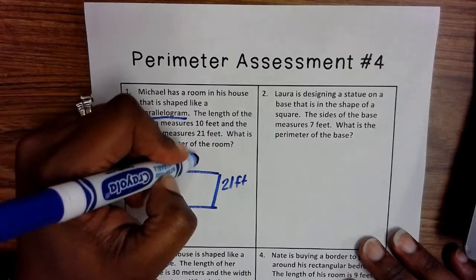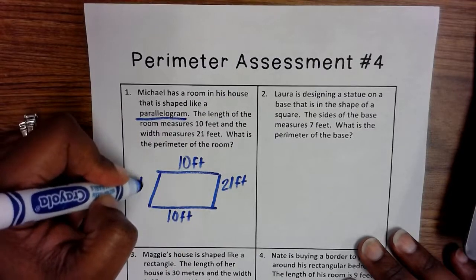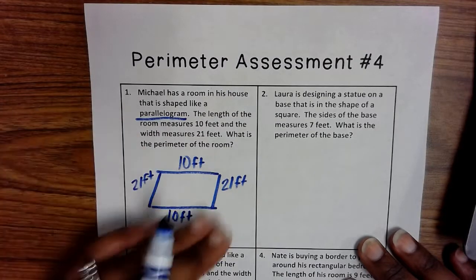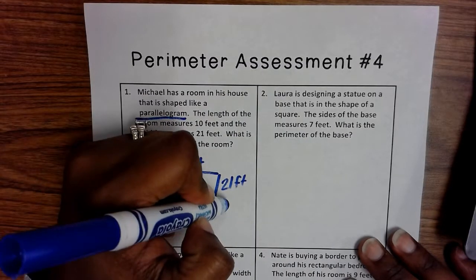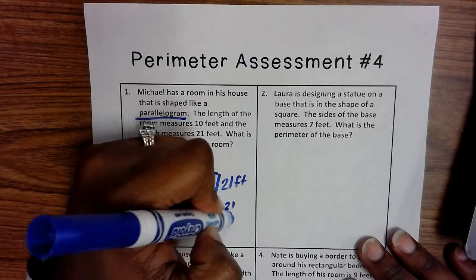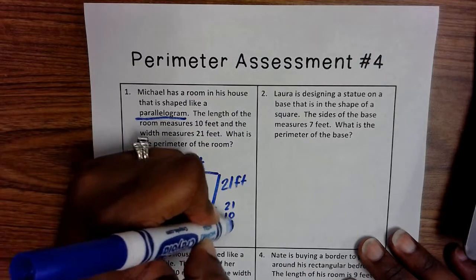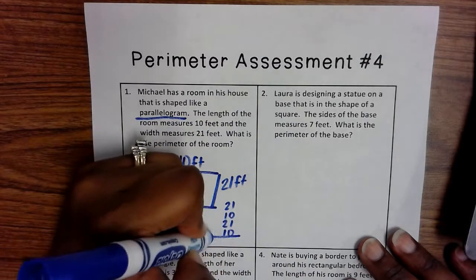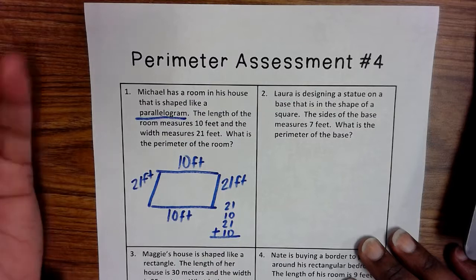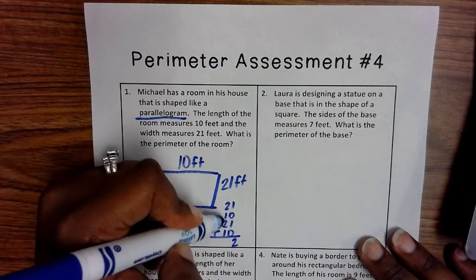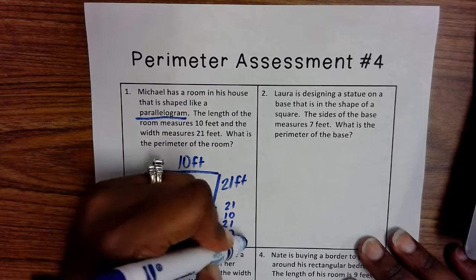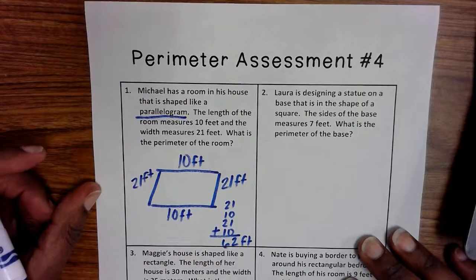So I'm going to go ahead and fill in all of my sides. And again, this is just a model to help me to figure out what we're doing here. So I'm going to add 21 plus 10 plus 21 plus 10. Now, if I put both 21s together and the 10s together, it's fine also. 1 and 1 is 2, 2, 4, and then 6. We have 62 feet. So the perimeter is 62 feet.